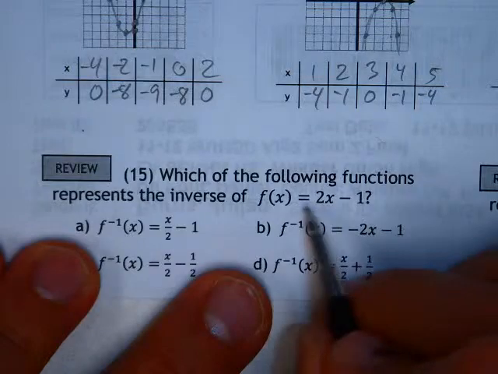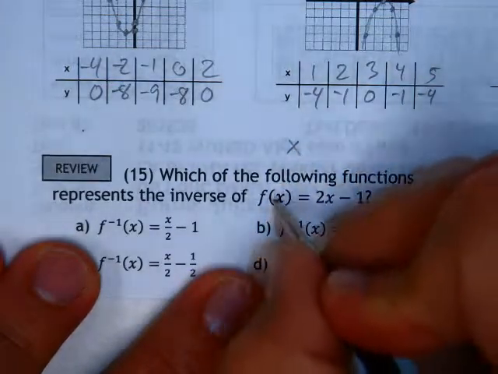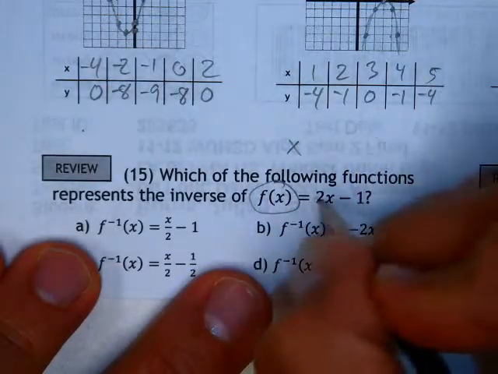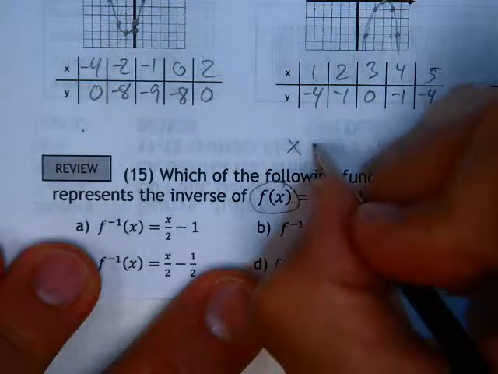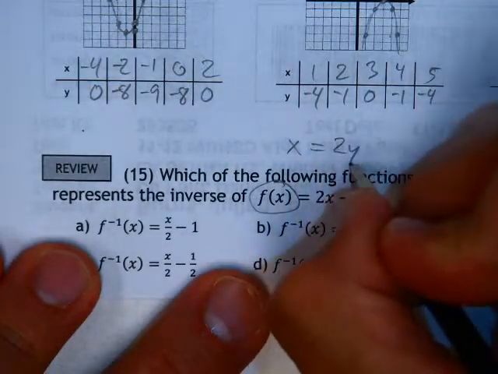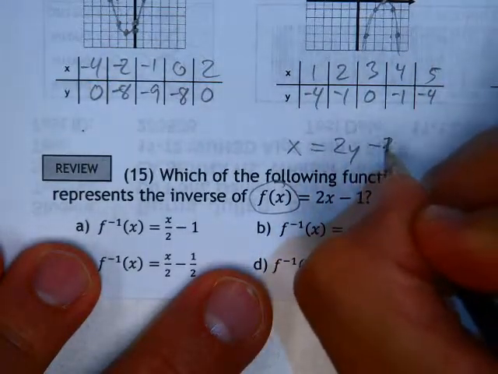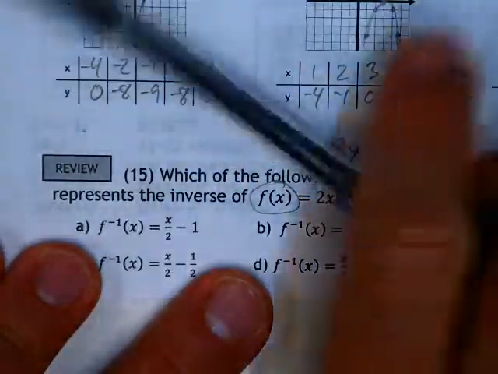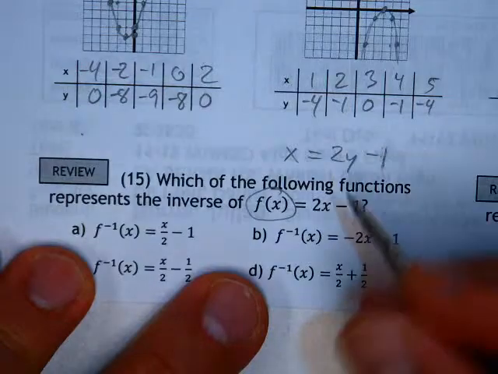What I would suggest is switch x and y first. That's a fancy y, right? y equals mx plus b, basically. So change it to x equals 2 times y minus 1. Okay? And so therefore, now all we have to do to find our inverse is solve for y.